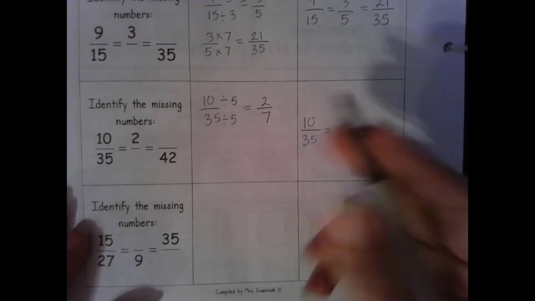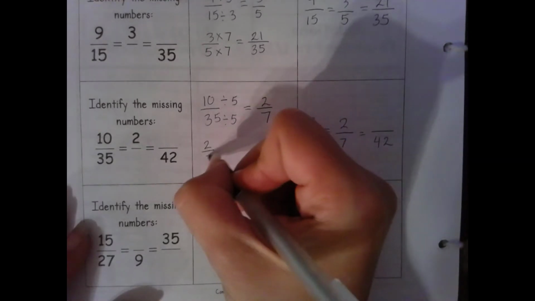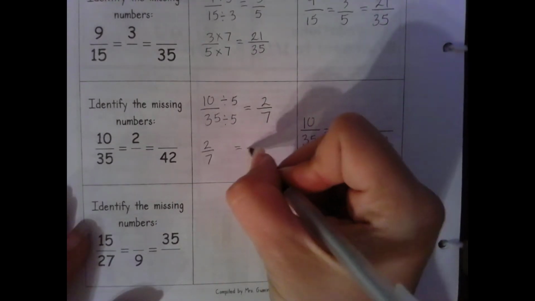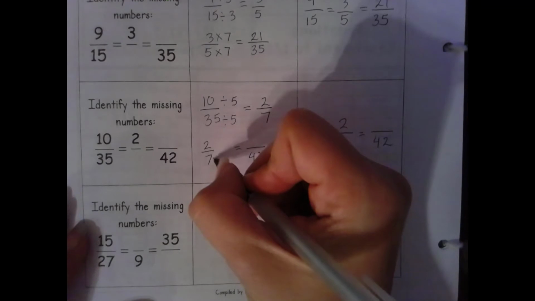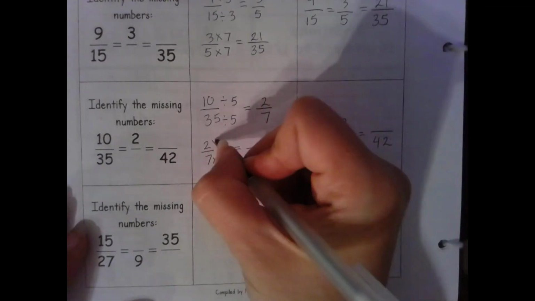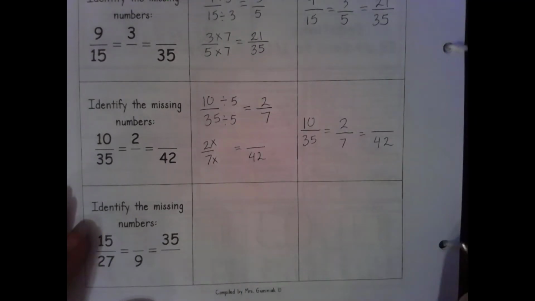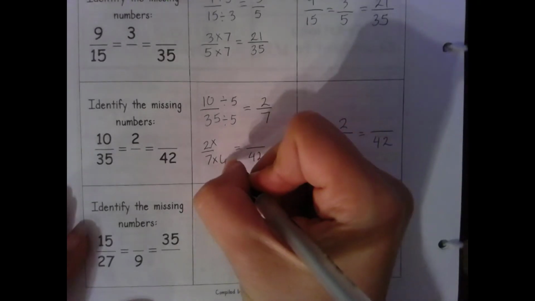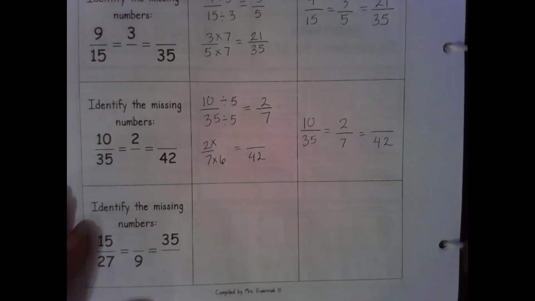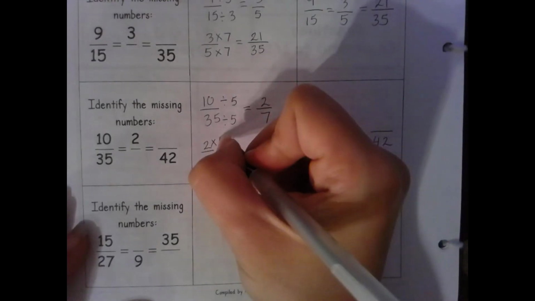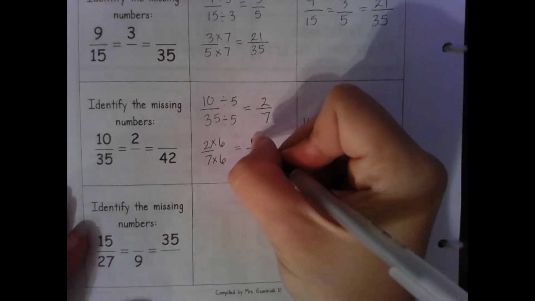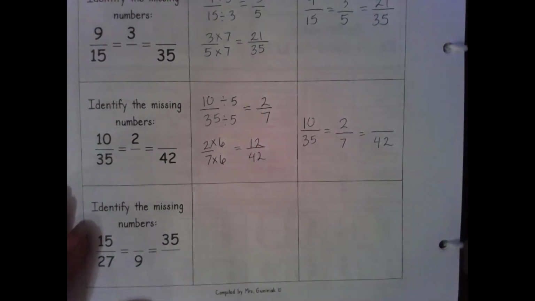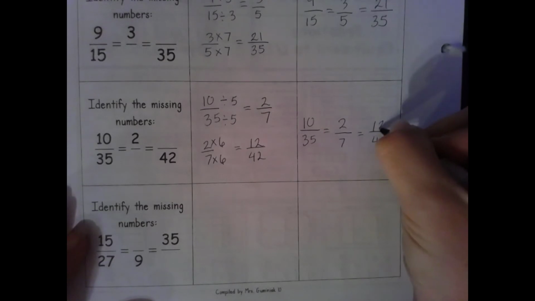Those are equivalent. Now I'm going to use this to help me find my missing numerator. So 7 is going to 42. That's many more pieces, so I have to multiply to cut up into those pieces. 7 times 6 is 42. So I have to also cut each one up into 6 pieces. So 2 times 6 is 12. So our missing numerator is 12.